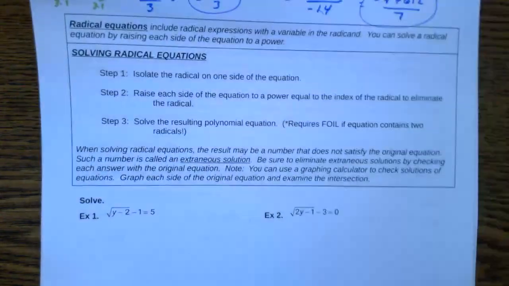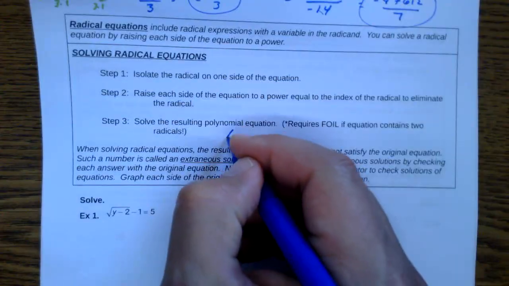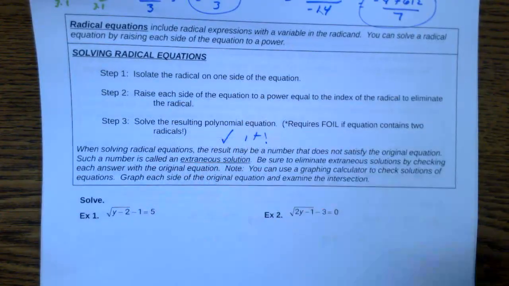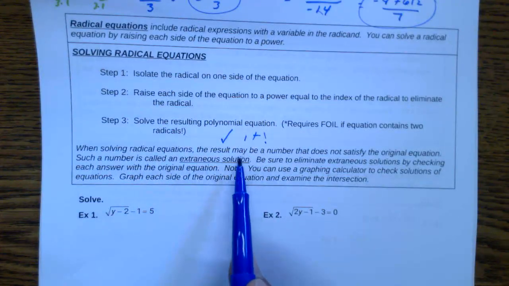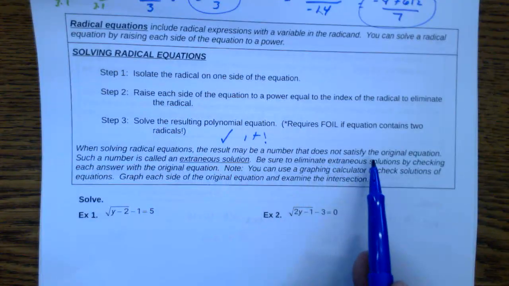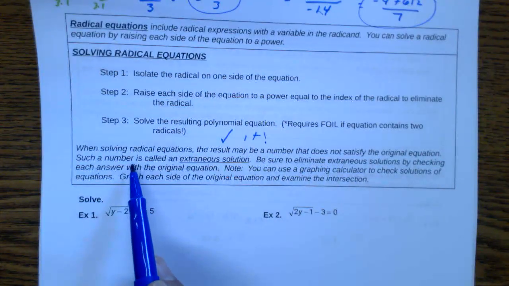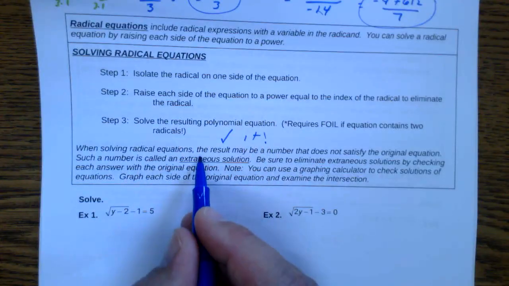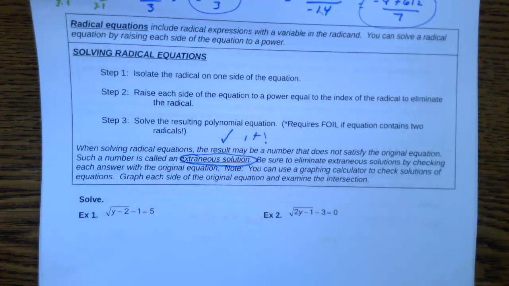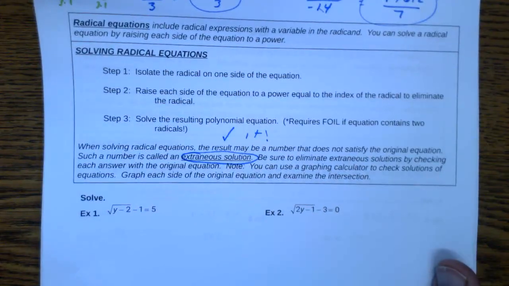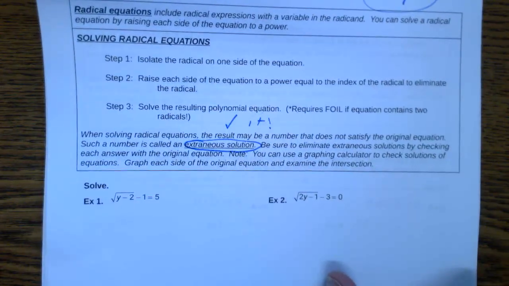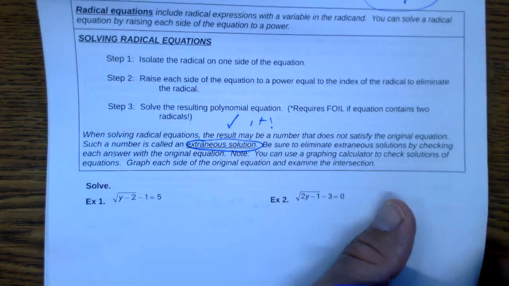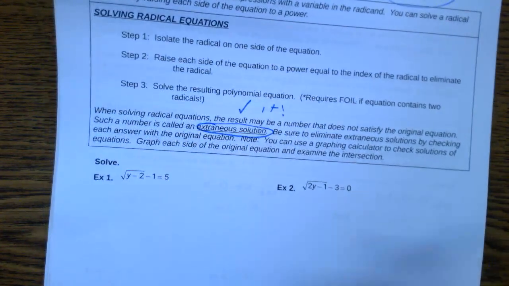Okay. When we solve, make sure you check it. Okay. So this is what we have. When solving radical equations, the result may be a number that does not satisfy the original equation. Such a number is called an extraneous solution. I know that's kind of silly, but that's what they call it. So be sure to eliminate extraneous solutions by checking each answer. I'll remind you of that on a quiz or test, and I'll show you a little trick here, but double check to make sure.